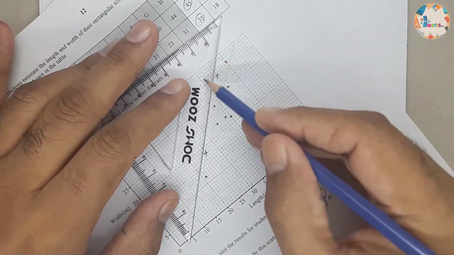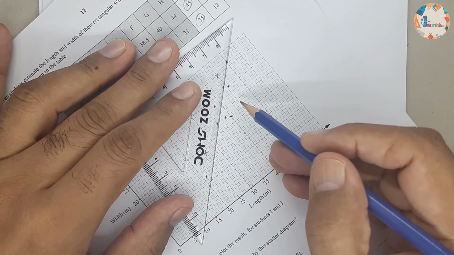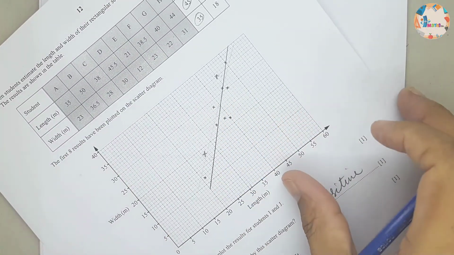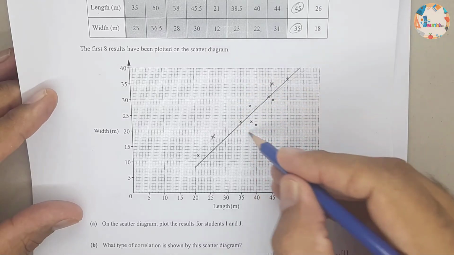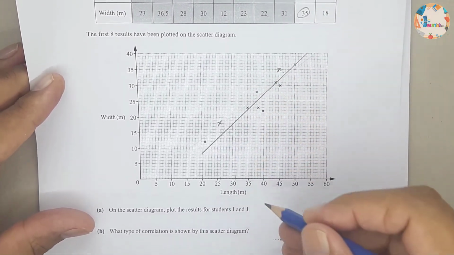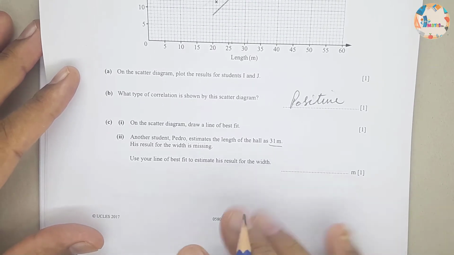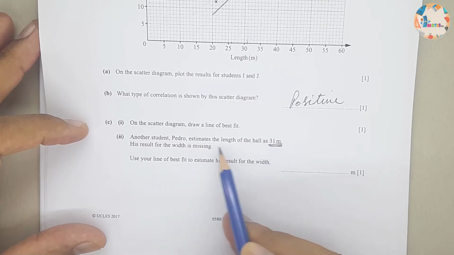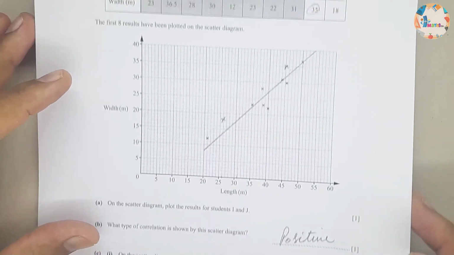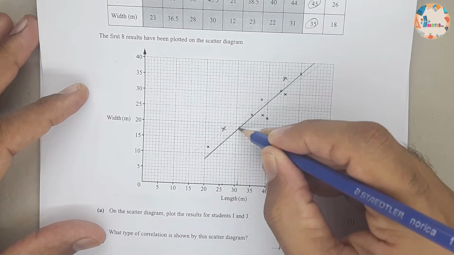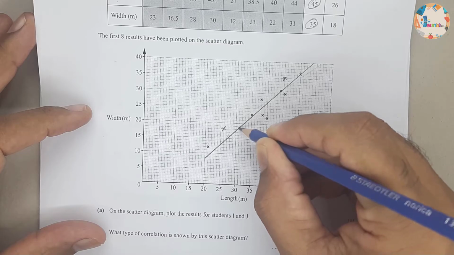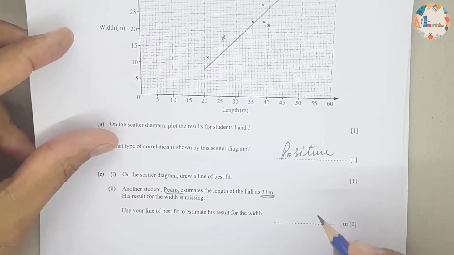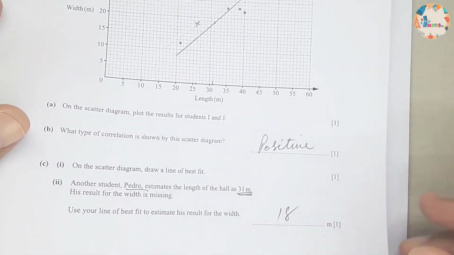Most of the points are concentrated on this section, so we can draw a line of best fit like this one over here, because most of the points are concentrated on the upper section. So we are drawing like this. And the next part is use your line of best fit to estimate the width for a length of 31. If we check for 31, this will give us about 18.5 or 18. So we can write here 18.